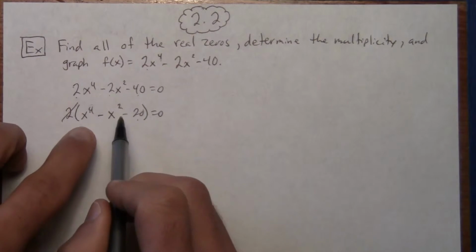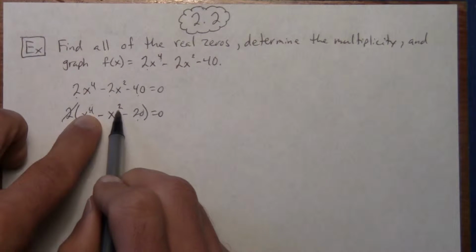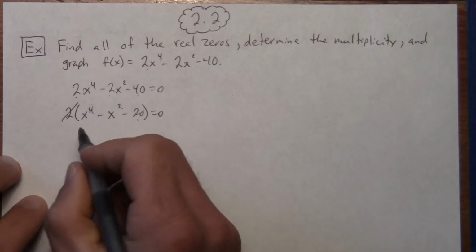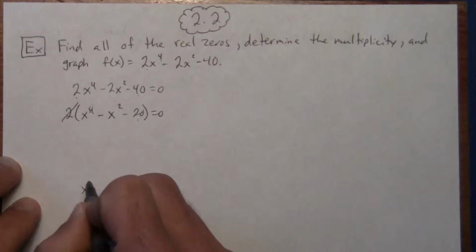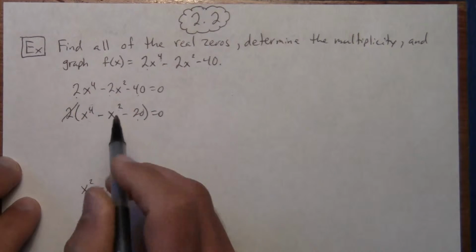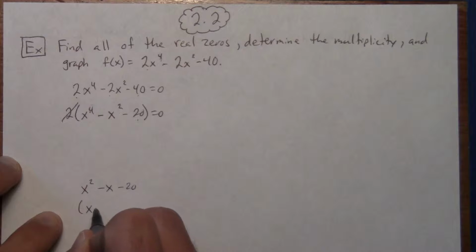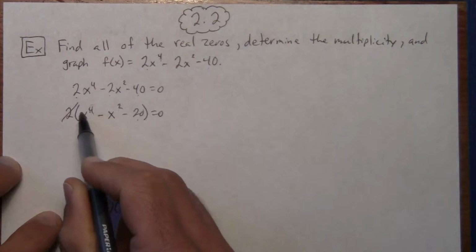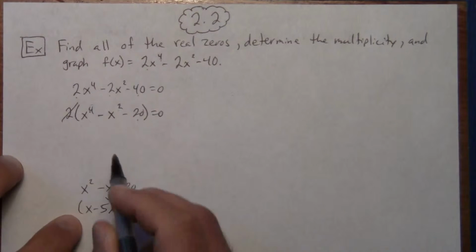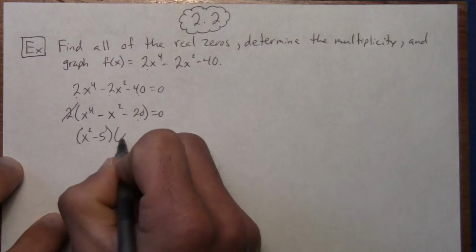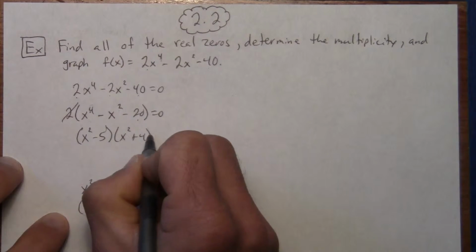Well, remember what we said. If this exponent is twice as large as that exponent, that means it's in quadratic form. So if you can factor x squared minus x minus 20, then you can factor this. It's the same thing. This one we know factors into x minus 5 and x plus 4. Because I need this to be x to the 4th when I multiply them together, it's going to be x squared minus 5 and x squared plus 4.